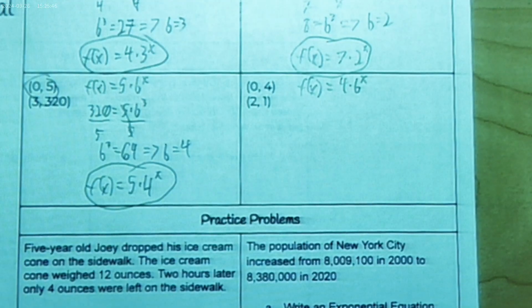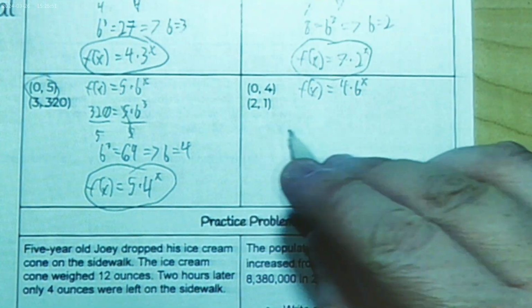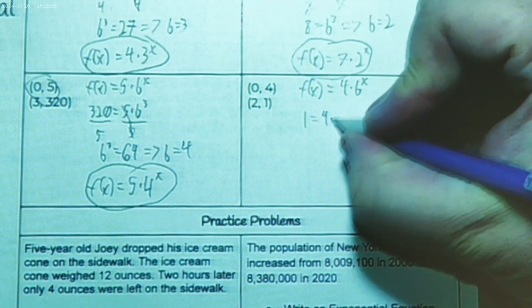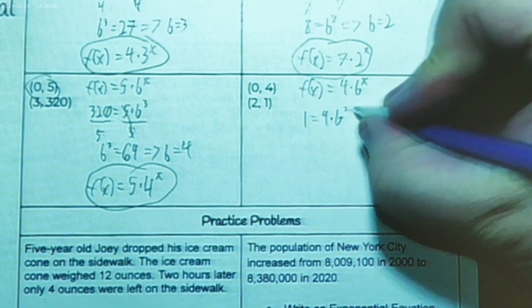All right, we're off to the races. We're doing pretty well here. I'm going to substitute in all the different values. So 1 is my y value, that's going to go into f of x. And then 2 is my x value, so that's going to go in over here.